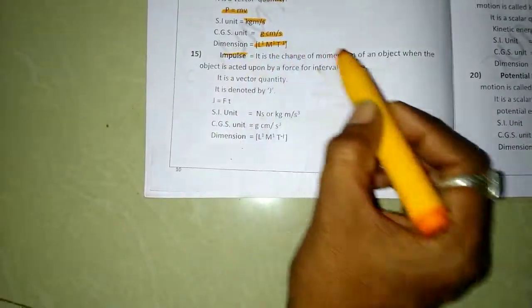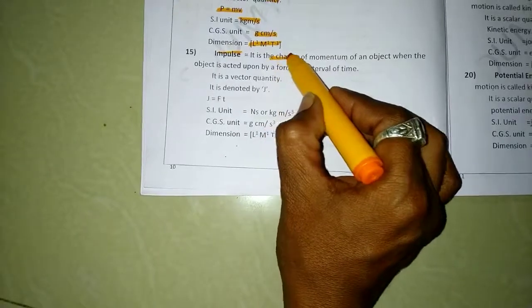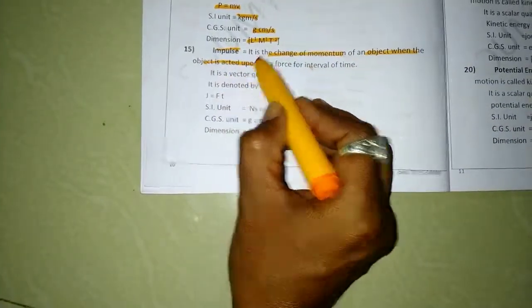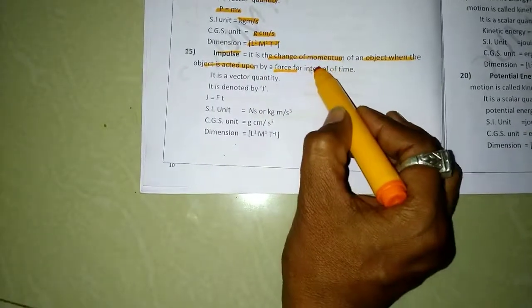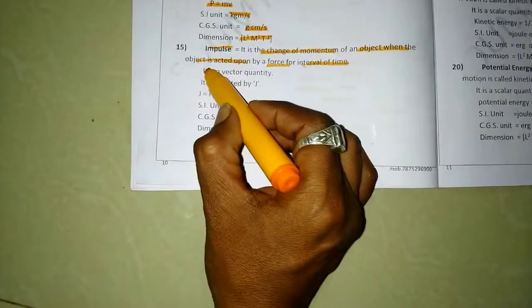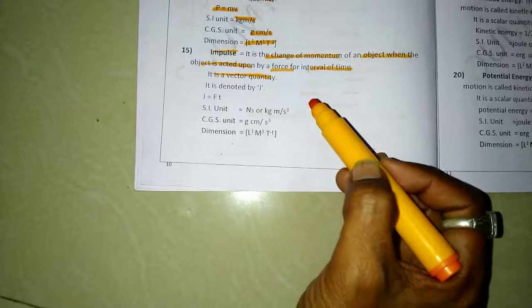Next physical quantity is impulse. The change of momentum of an object when the object is acted on by a force for an interval of time is called impulse. It is a vector quantity because it has a direction.